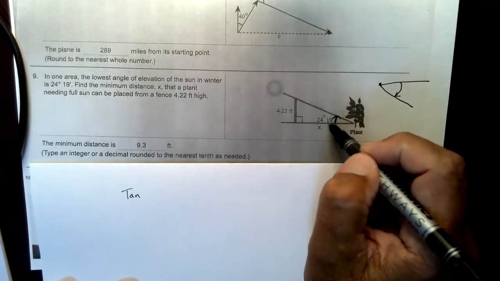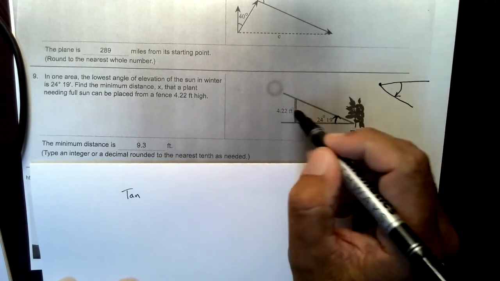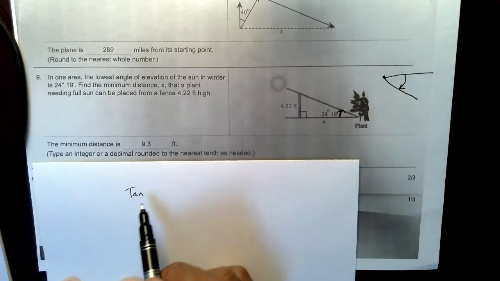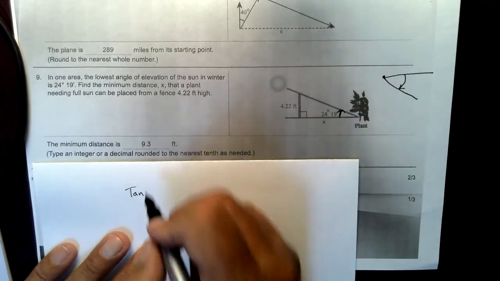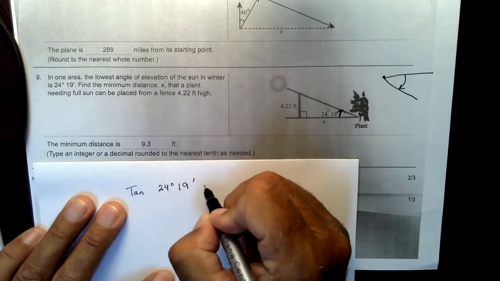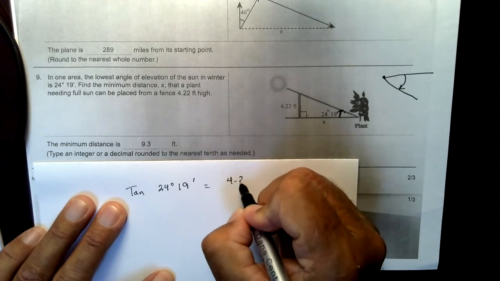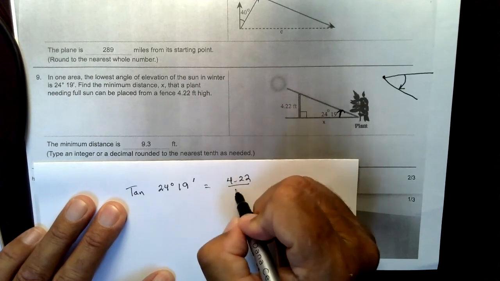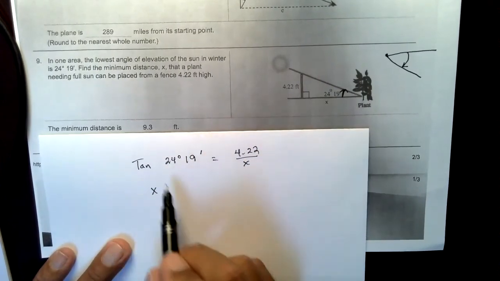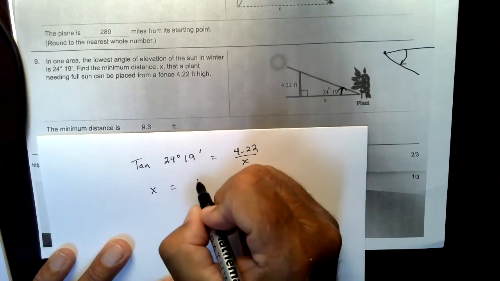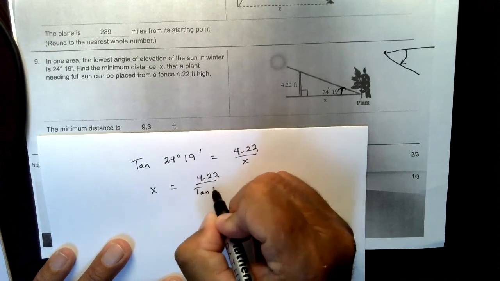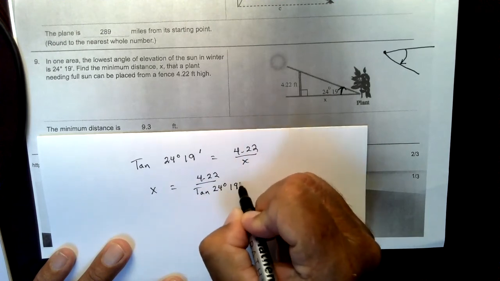So now I know I have an angle. It's a right triangle. So I'm looking at the opposite and the adjacent. And as you can see, I'm going to use the tangent formula here. So the tangent of 24 degrees 19 minutes equals opposite 404.22 over adjacent, which is x. I'm now going to multiply both sides by x, and I'm going to divide both sides by the tangent. So I get 404.22 over the tangent of 24 degrees 19 minutes.